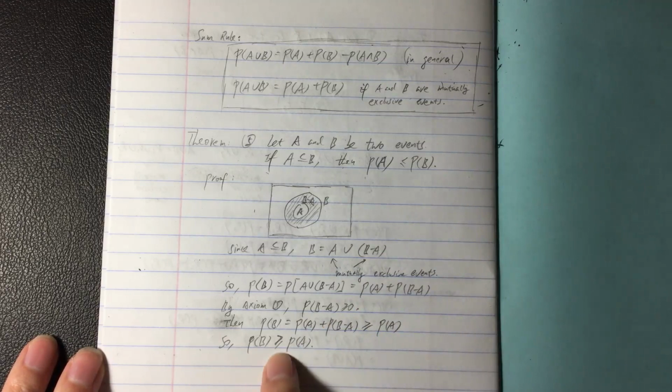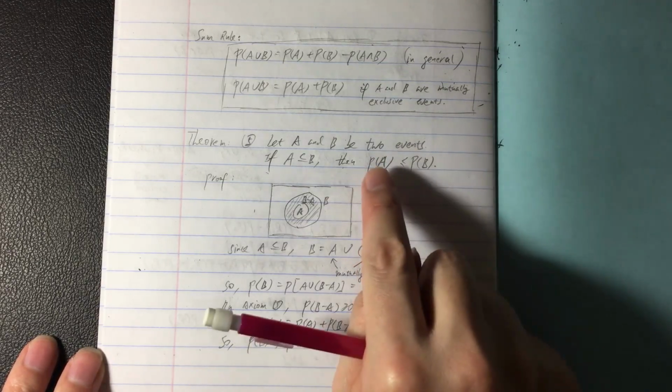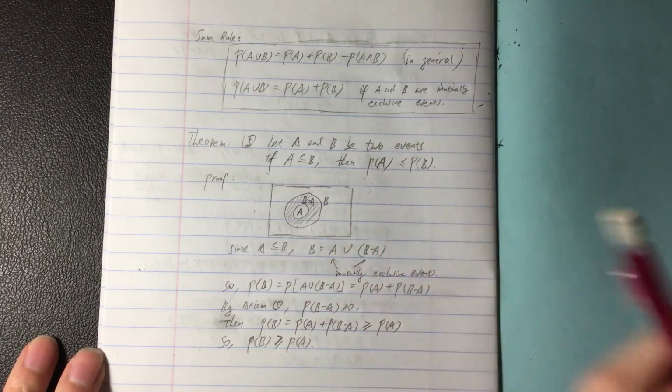Probability of B is greater than probability of A. It's the same as saying probability of A is less than probability of B. That completes the proof.